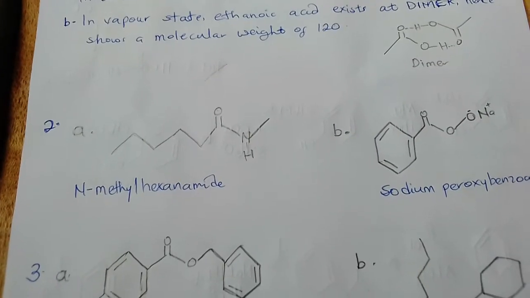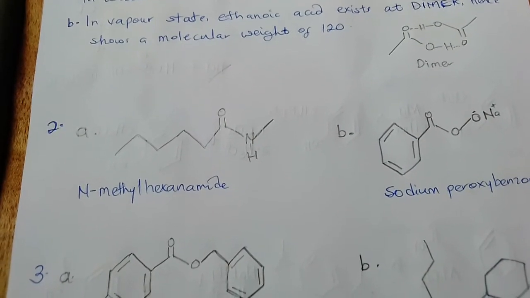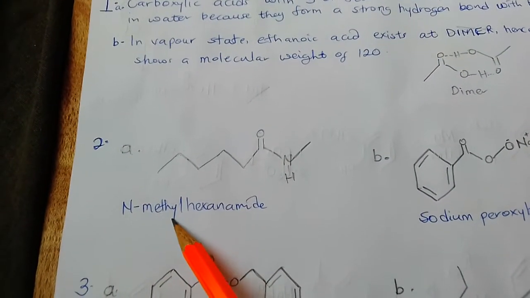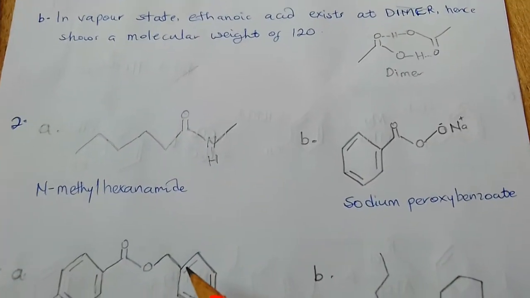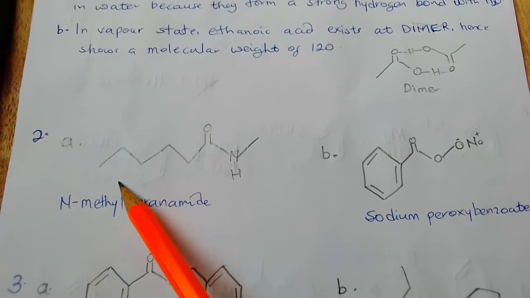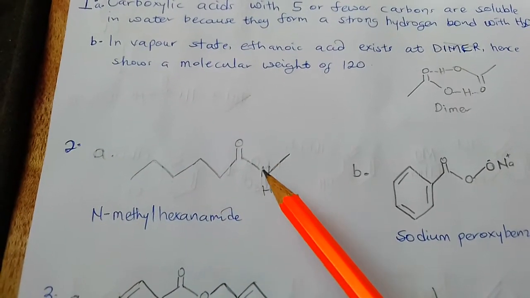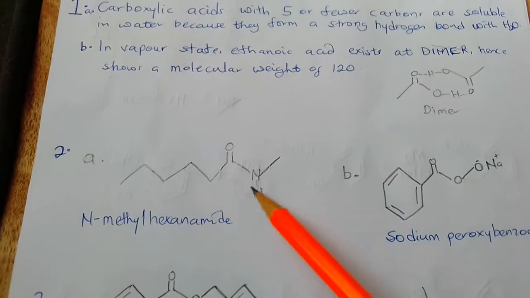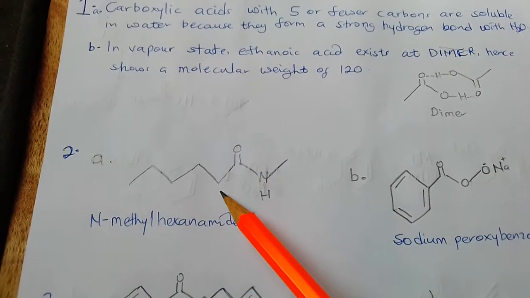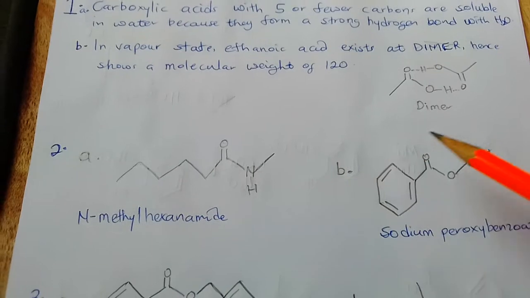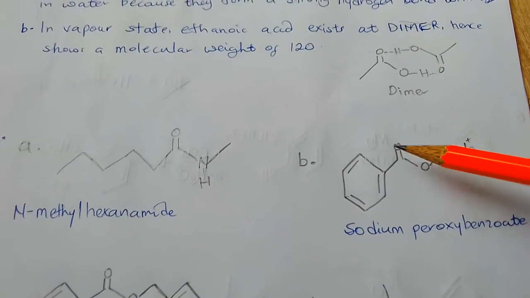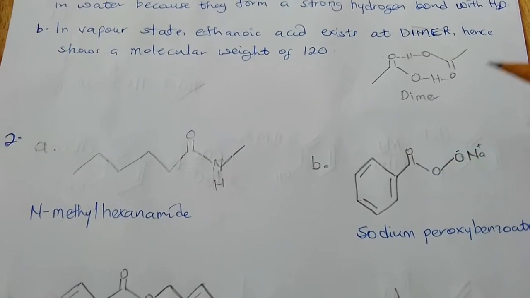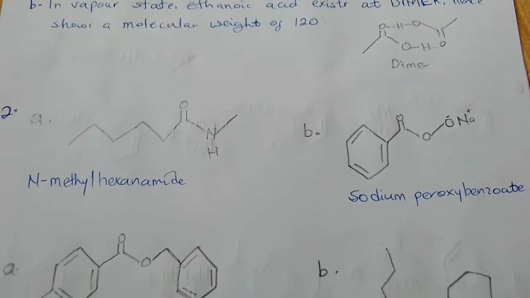For the remaining questions, you were to draw the structures of the given names. You were given these names and asked to draw the structure: N-methyl hexanamide and sodium peroxybenzoate. This is the structure of N-methyl hexanamide. The N-methyl means this methyl is on the nitrogen, then hexanamide has 6 carbons. Then sodium peroxybenzoate: peroxy means that it has 3 oxygens, or 1 extra oxygen extending from the carboxylate ion.